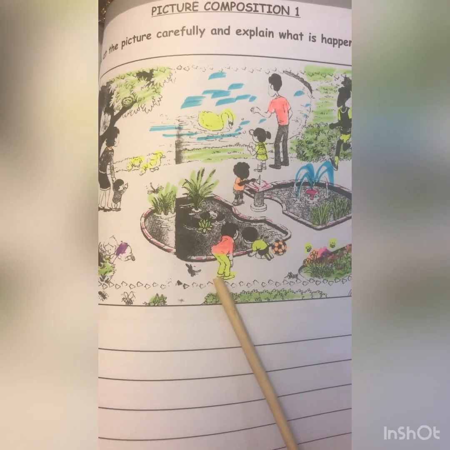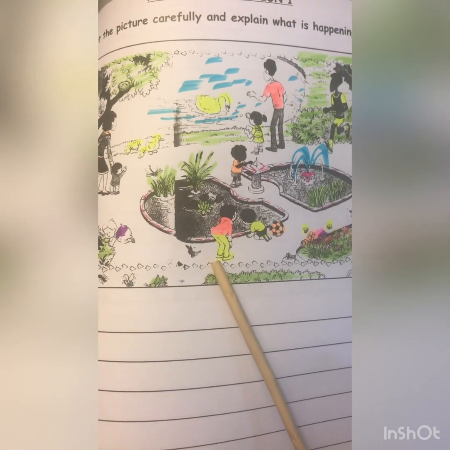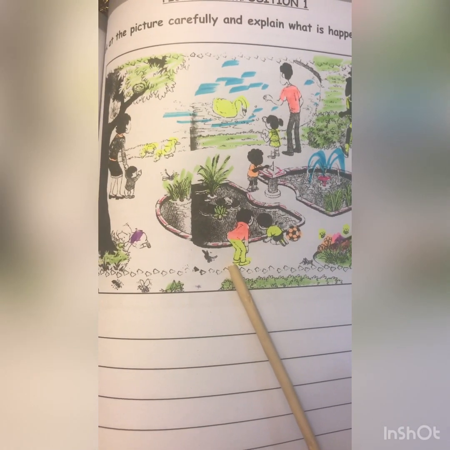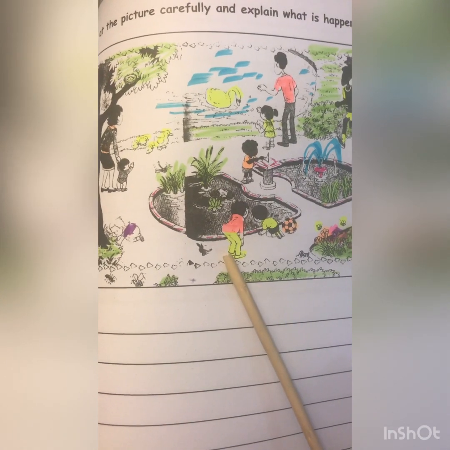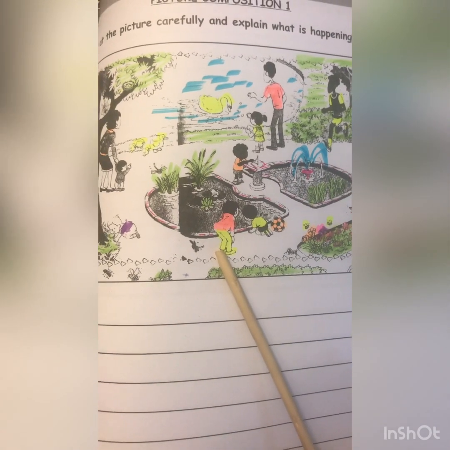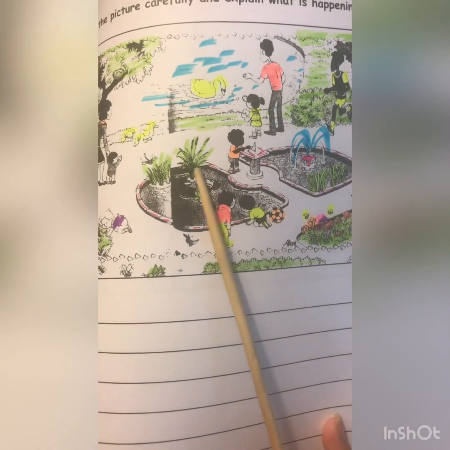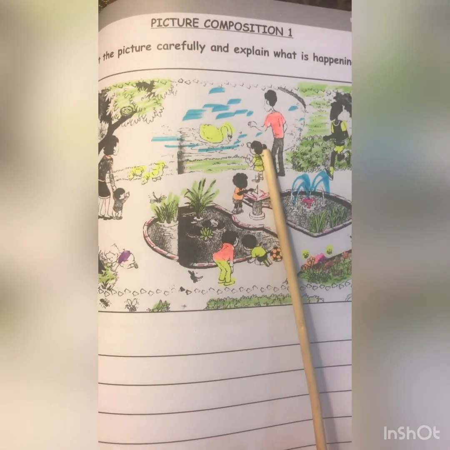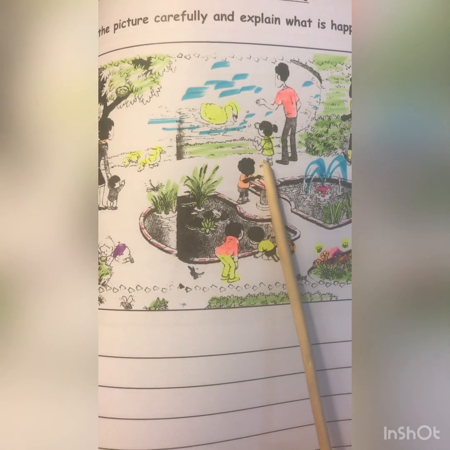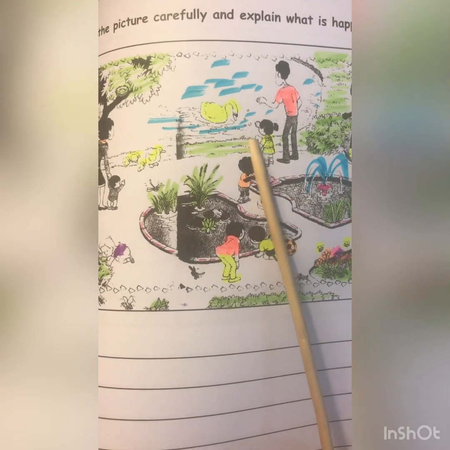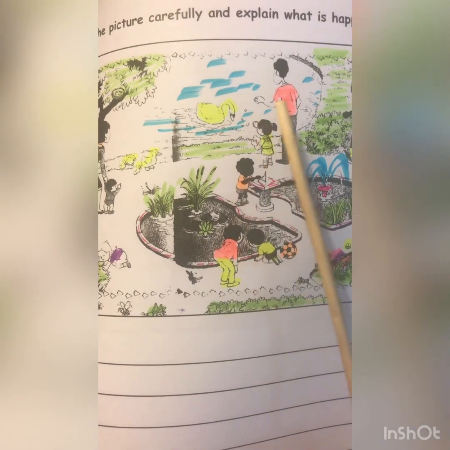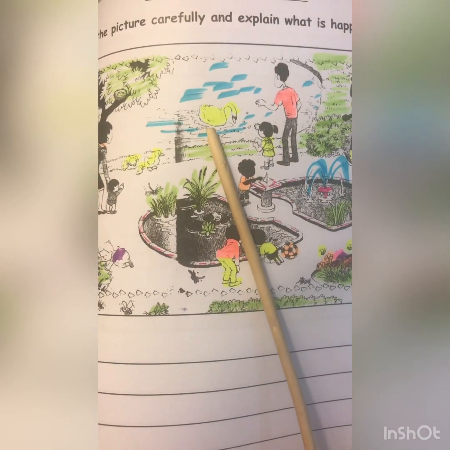Now children, since you have made a list of all the characters in the picture, now you have to develop a connection between them. How to develop the connection between each and every character? You have to see what they are doing. Then automatically the connection between all the characters will develop. Now let's start from the top of the picture as I've told you earlier. What is the father doing? Father is feeding the duck along with his daughter. As you can see, they are throwing something towards the duck. So most probably they are feeding the duck. Father and his daughter, they are feeding the duck.